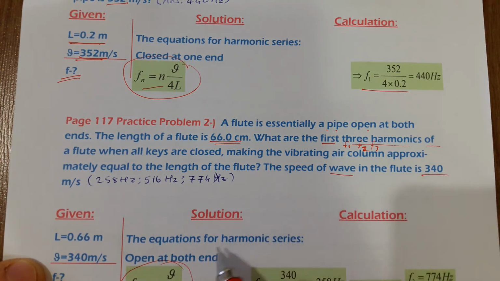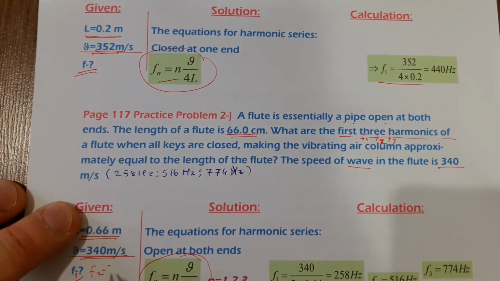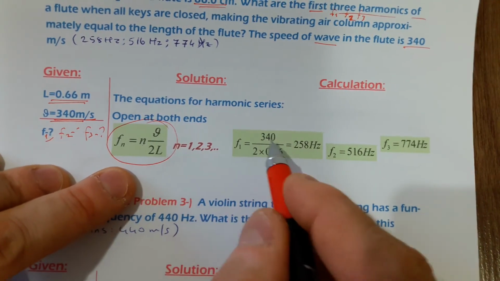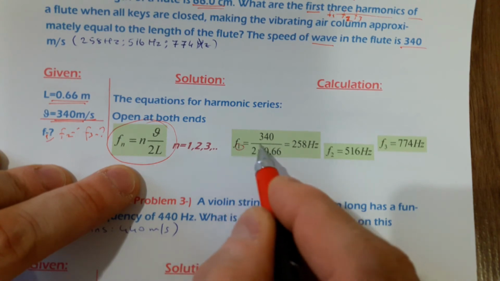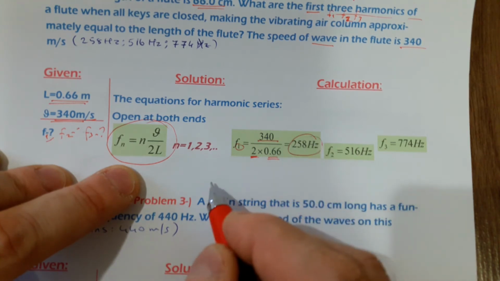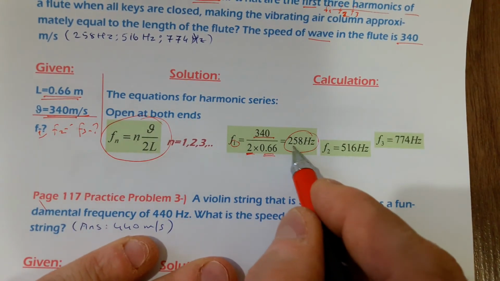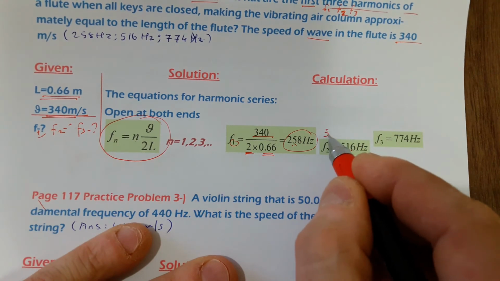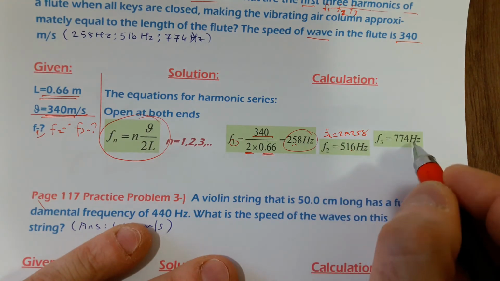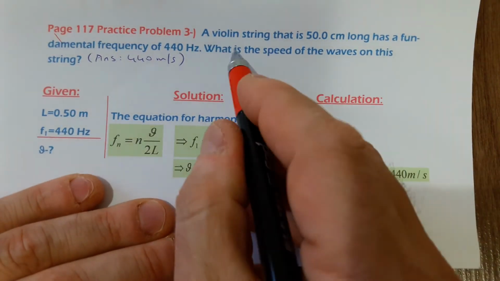The speed of the wave in the flute is 340 meters per second, and L is the length of the flute. We will find what F1 is, what F2 is, and what F3 is. First calculate the fundamental frequency, where we divide by 2L. N is 1 for the fundamental frequency, V is 340, 2 times L is 0.66. The second harmonic is 2 times that number, so F2 is 2 times 258. F3 is 3 times that number, which is 774 Hertz.